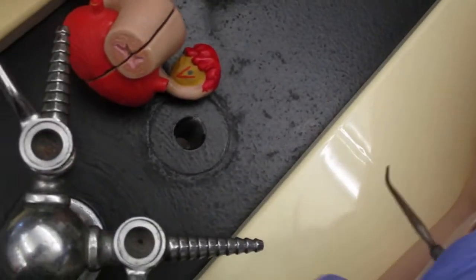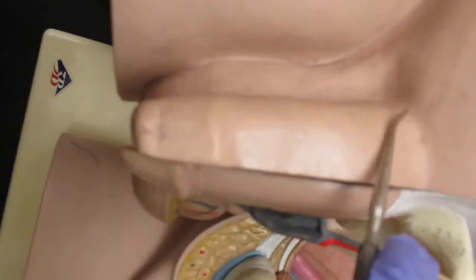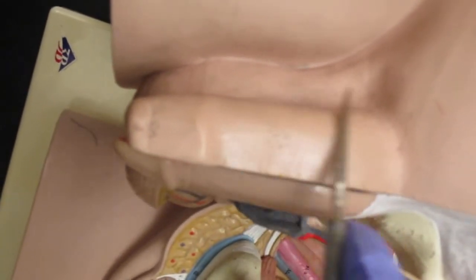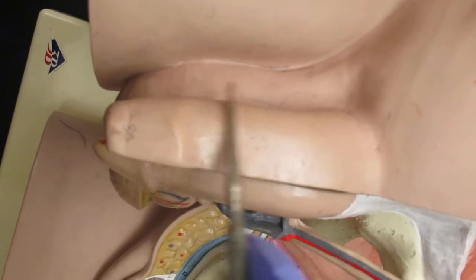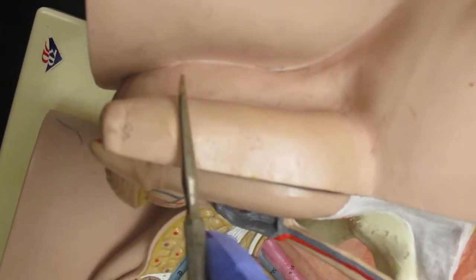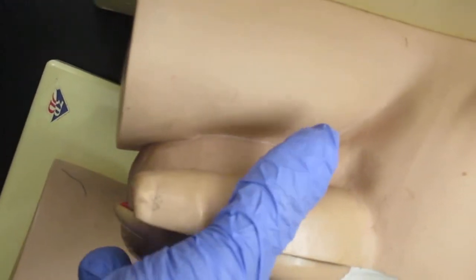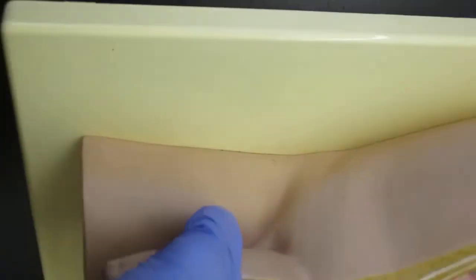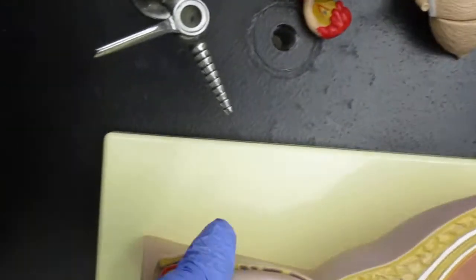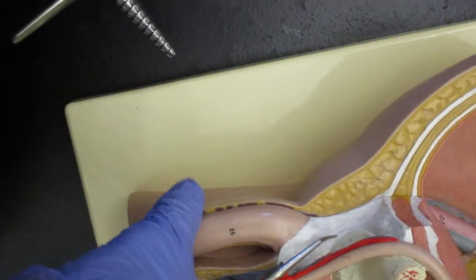And here, let me turn this way here. Here we can see the foreskin. Here's your foreskin. Your prepuce or foreskin of the penis. Okay? And let's see what else. I think that's it for the male.